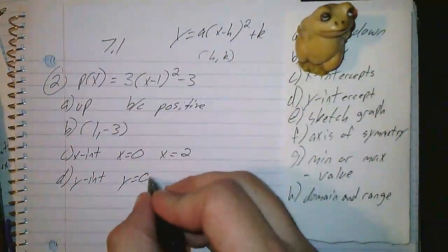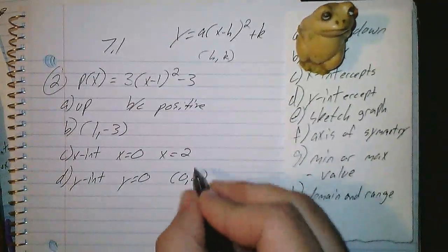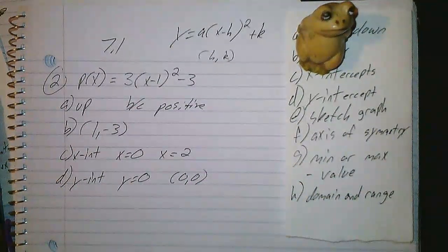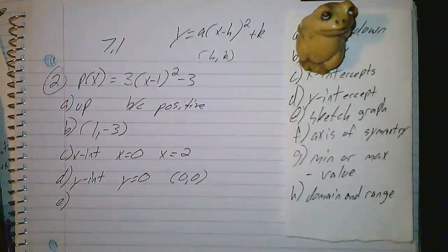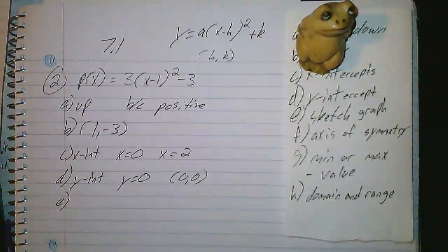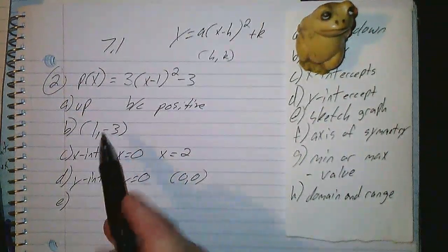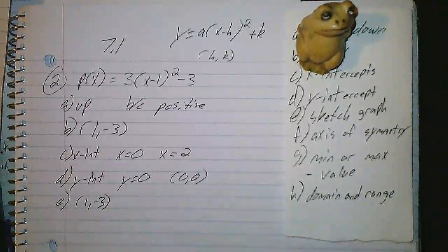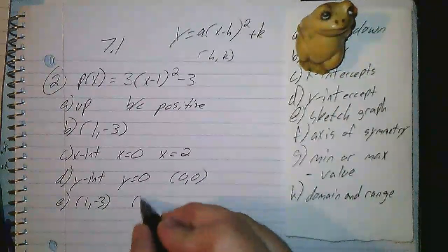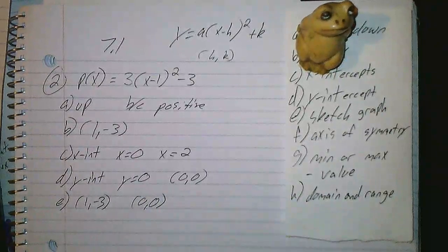So, of course, you make these ordered pairs. To sketch the graph in ALEX, you just plot the vertex at (1, -3), and another point. You would probably do (0, 0). That's an easy one.